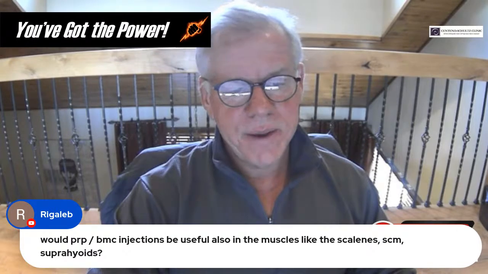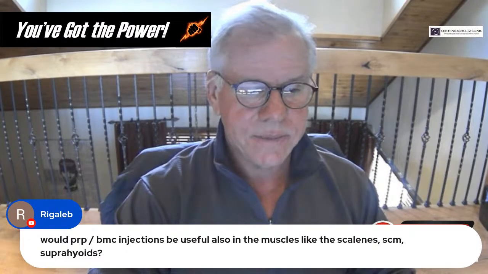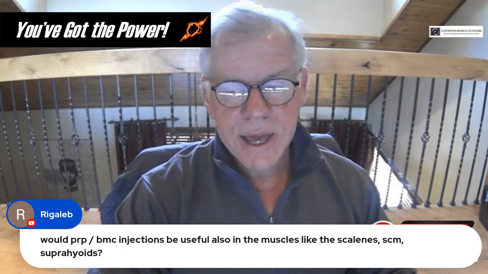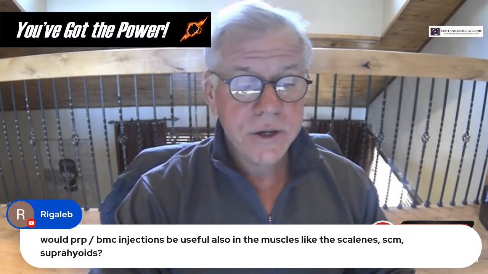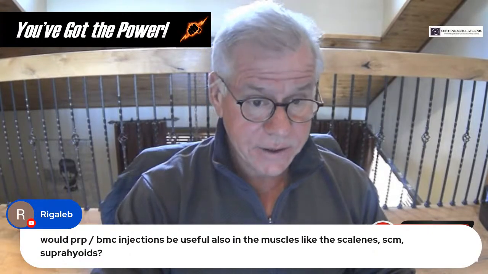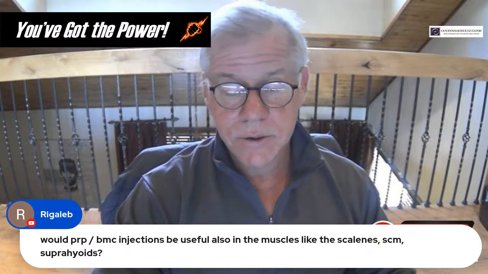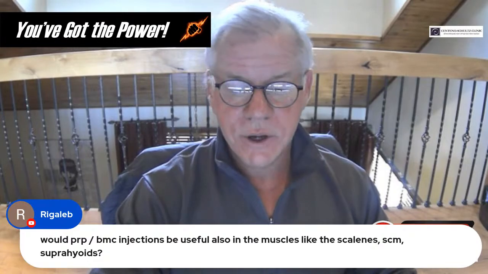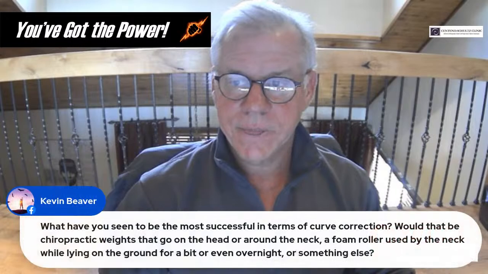Rigoleb: Would PRP and BMC injections be useful also in the muscles like the scalenes, SCM, the suprahyoids? They can be. It just depends on what it is we're trying to accomplish there. The good news is that the hematopoietic stem cells and bone marrow concentrate can substitute for the muscle satellite cells, which are muscle repair cells. So that's not a bad idea. It just depends on what we're treating and why.